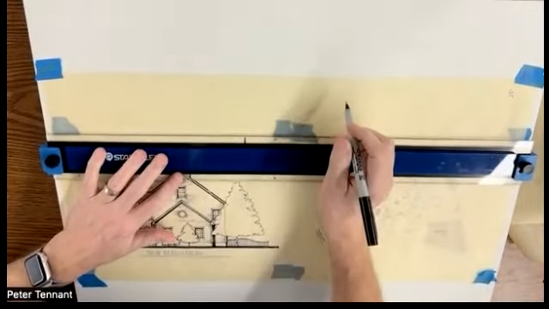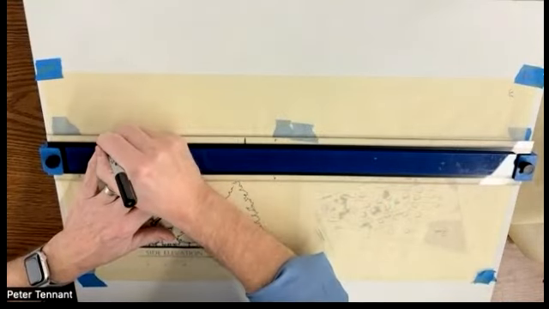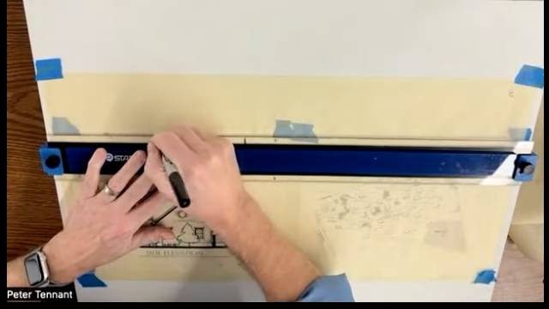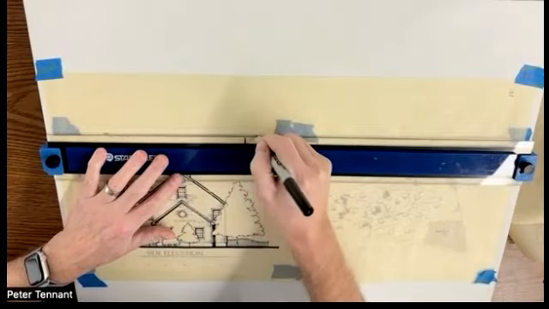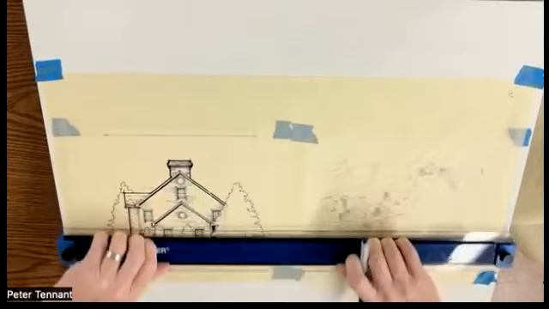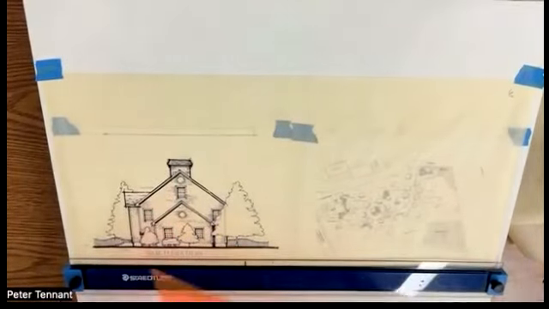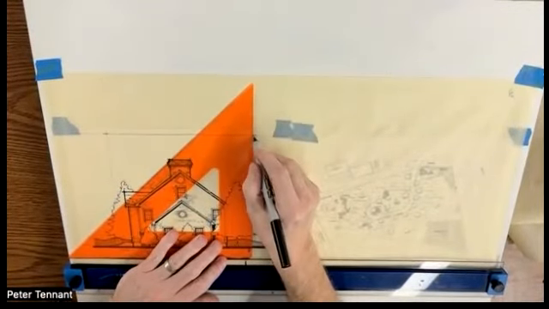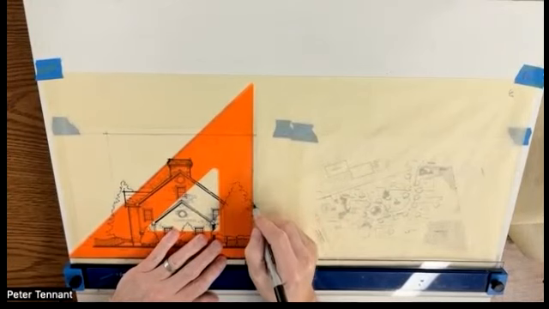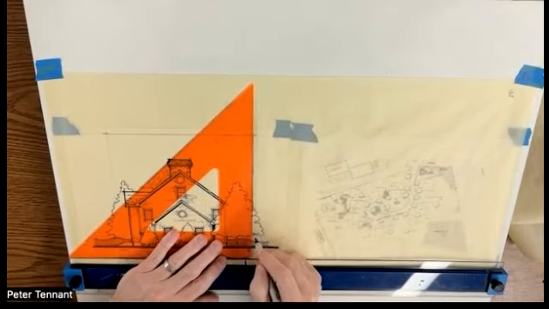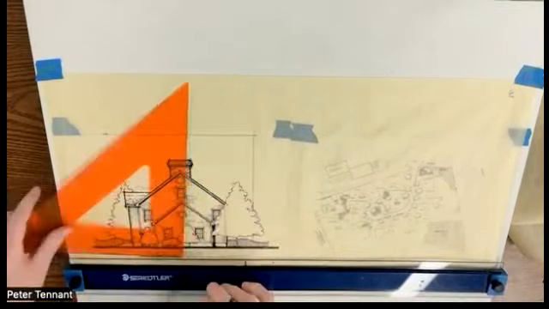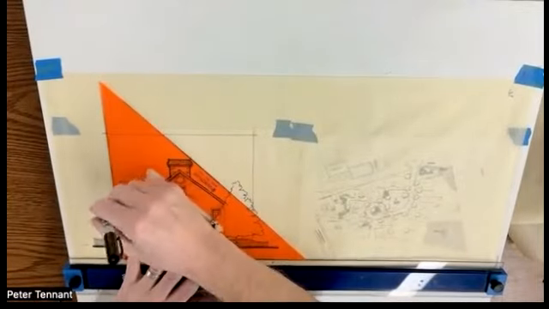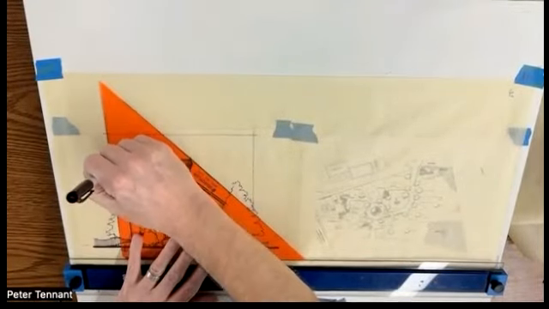We do this with a thin Sharpie. We overlap our corners. Go ahead and throw a couple dots in there. And notice how that starts to frame it.